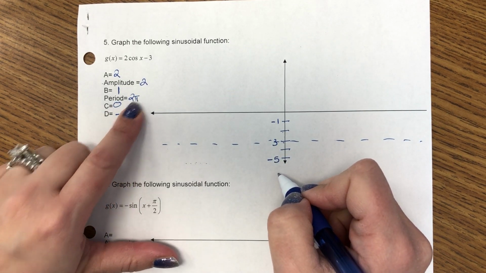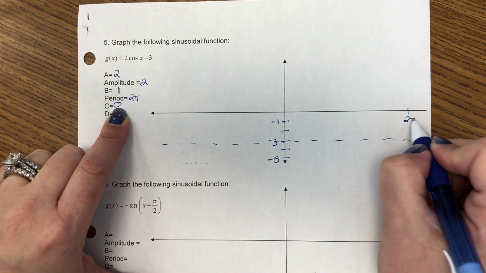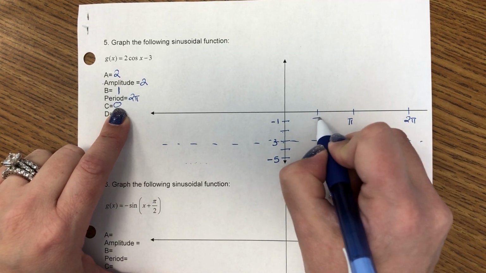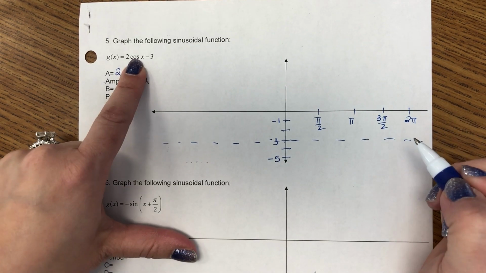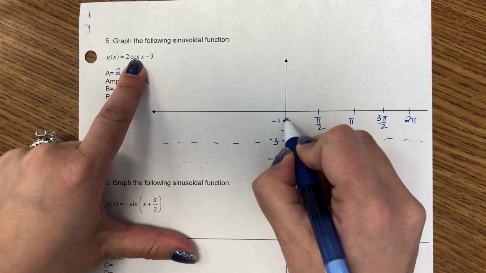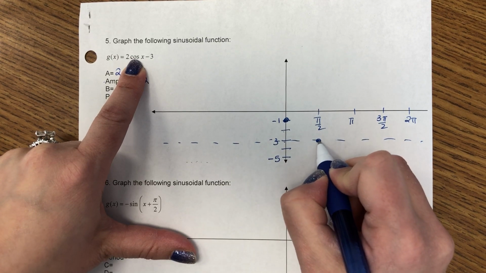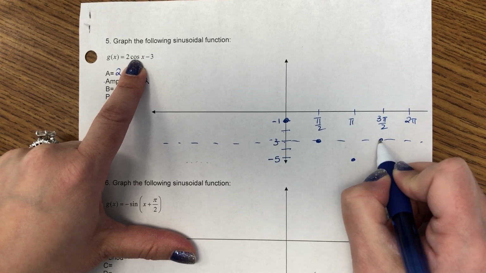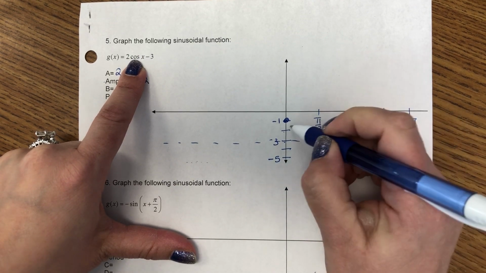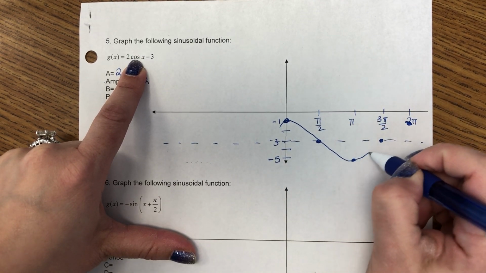There is no period change or horizontal shift, so that is still then my nice unit circle values. Cosine starts at the maximum, goes to the middle, to the minimum, back to the middle, back to the max. Nice curvy shape.